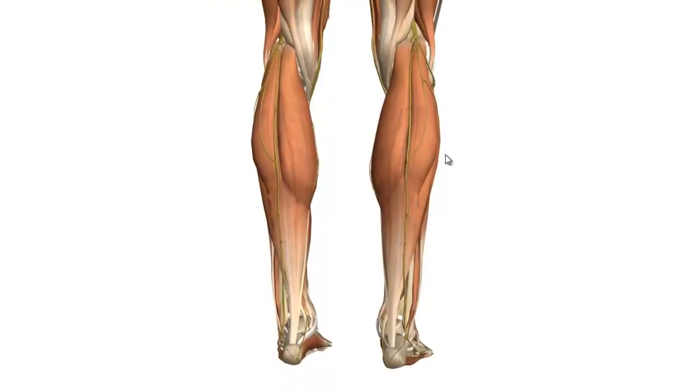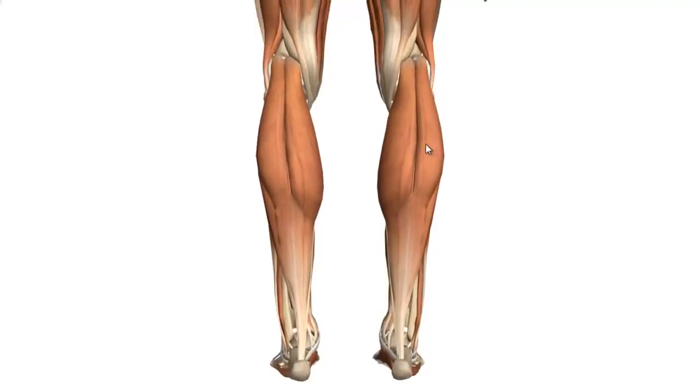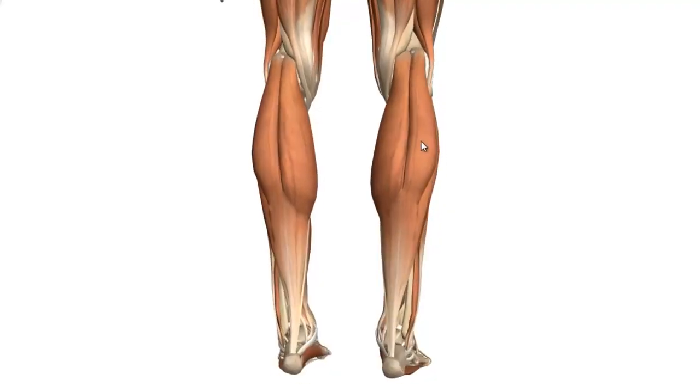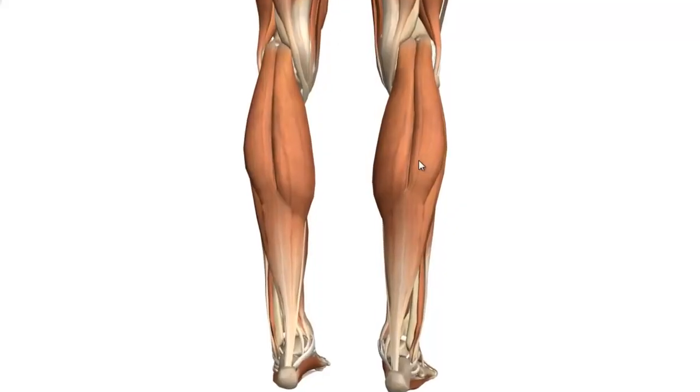Okay, so now I'll run you through the muscles of the posterior compartment, and I'll talk about the origin, insertion, and the actions. I'll get rid of the nerves, and we can focus on the muscles now. The muscles of the posterior compartment can be separated into superficial and deep muscles, and in total you've got 7 muscles: 3 muscles in the superficial layer and 4 muscles in the deep layer. I'll work from superficial to deep and talk you through these structures.